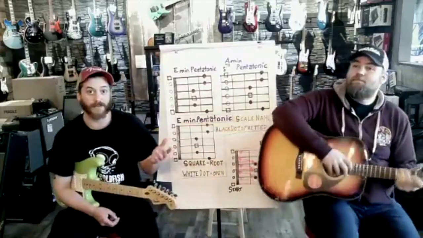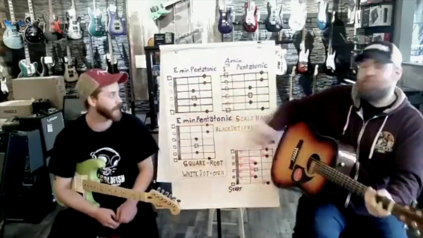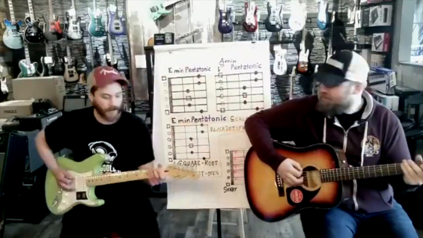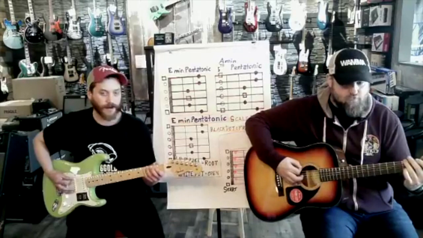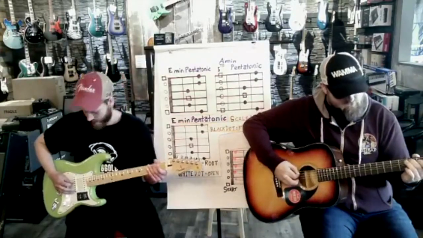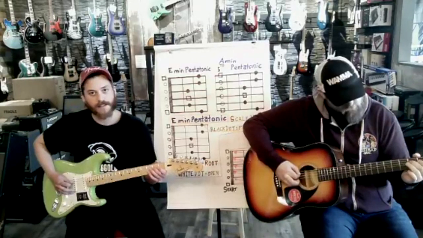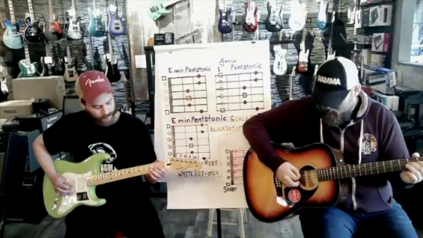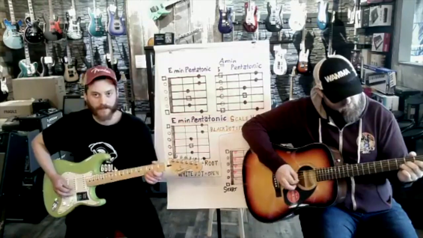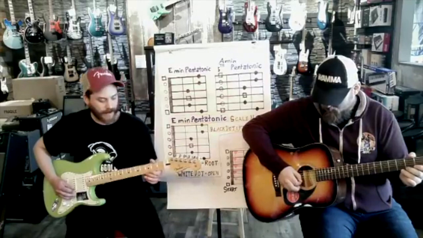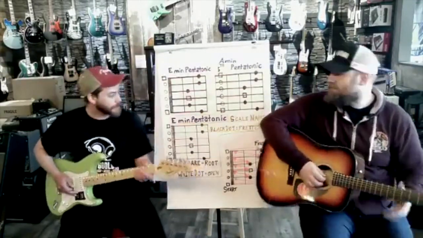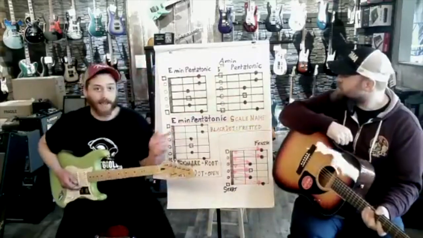We're going to play through this E minor for you so you can get an idea of how it sounds first, and then we'll talk about the A minor after that. So I have an open, then 3rd, then open, then 2nd, then open, then 2nd, open, then 2nd, another open, 3rd, open, and 3rd. So there's a scale.